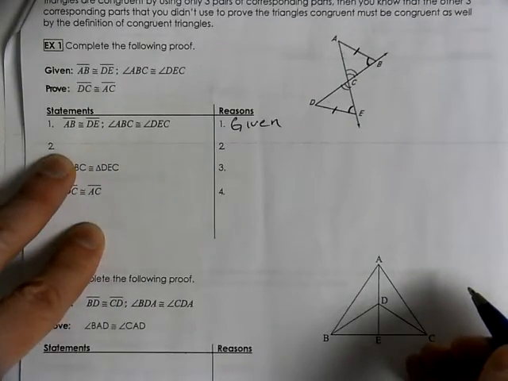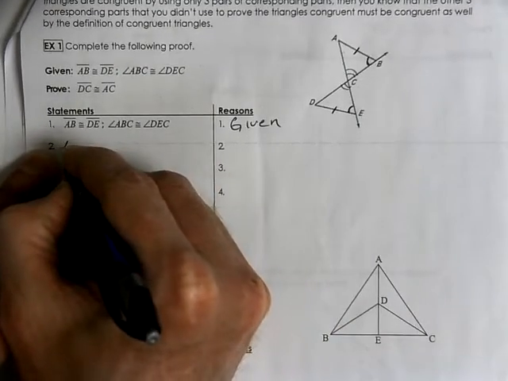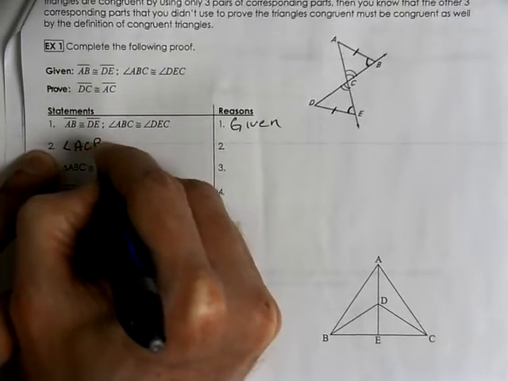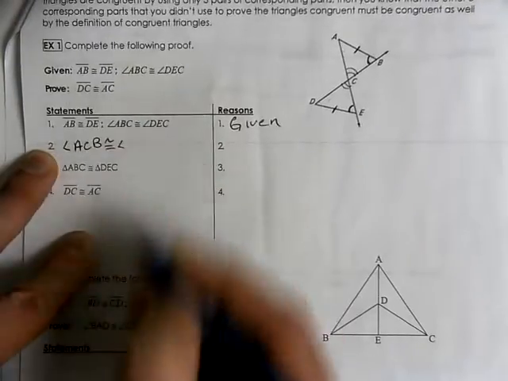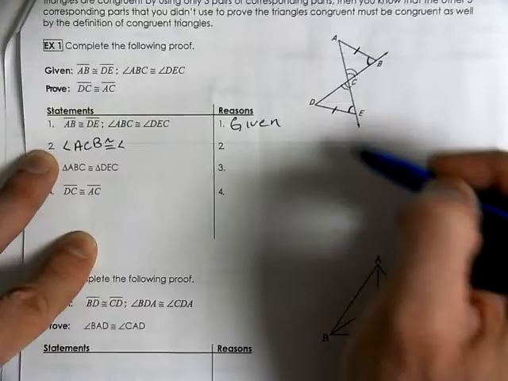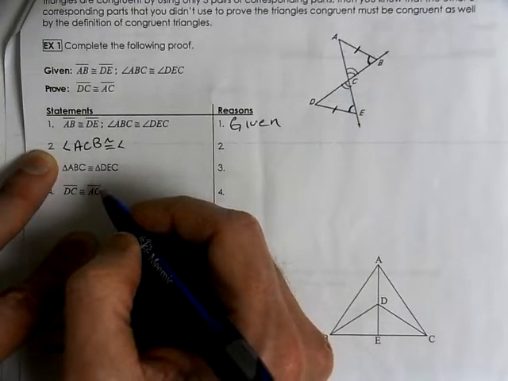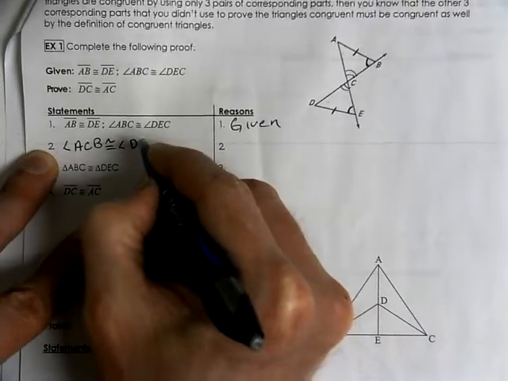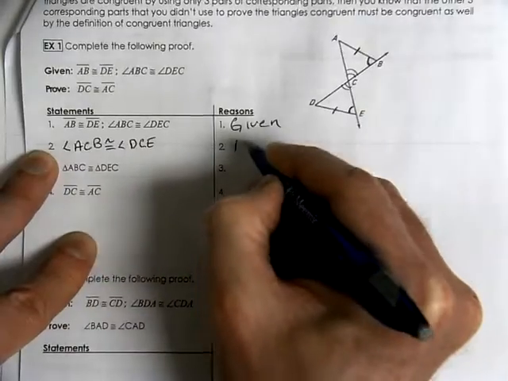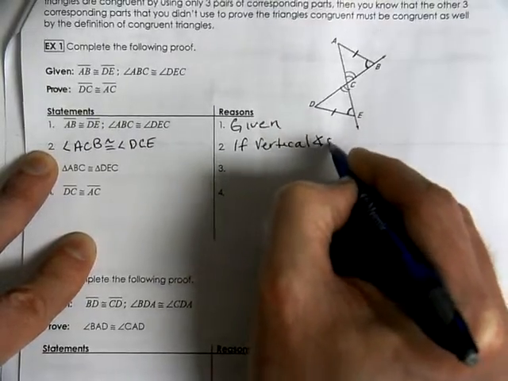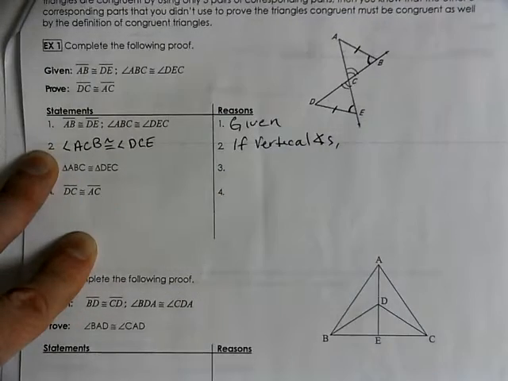So we've written down our given. Our extra piece of information was our vertical angles. So angle ACB, we have to use 3 letters to name these angles because we have adjacent angles at that point. It's congruent to angle DCE, if vertical angles. If comes earlier; in this case, it's coming so early it's in the picture.